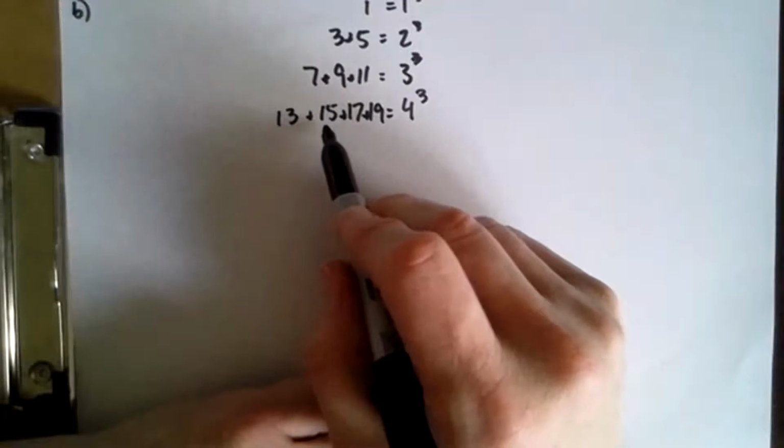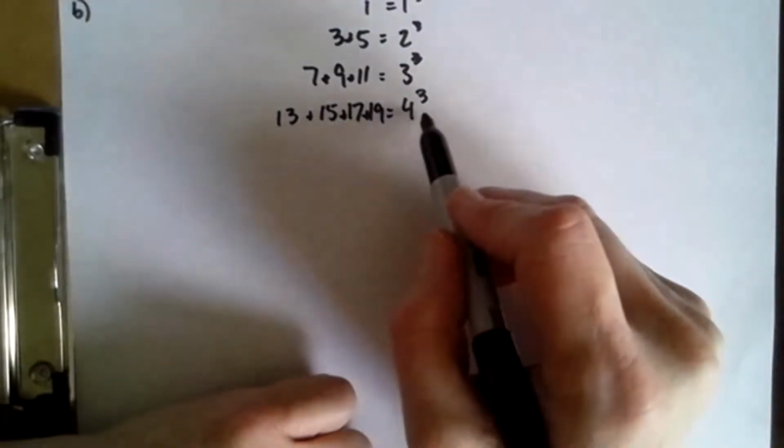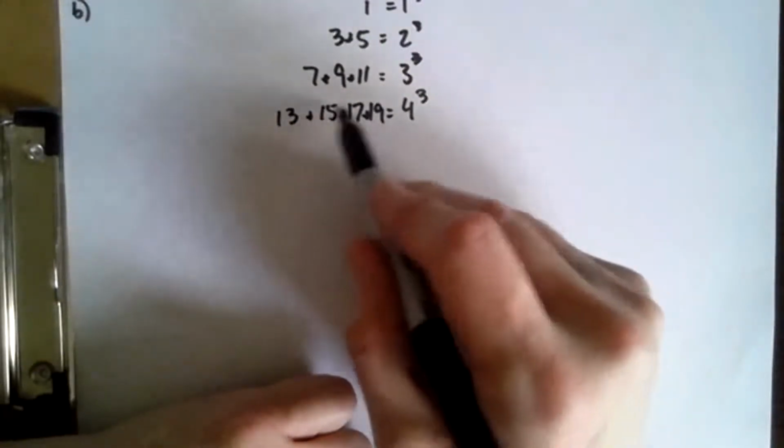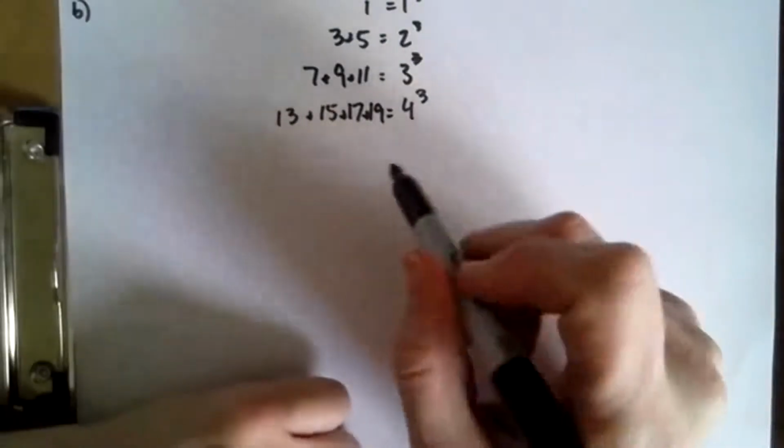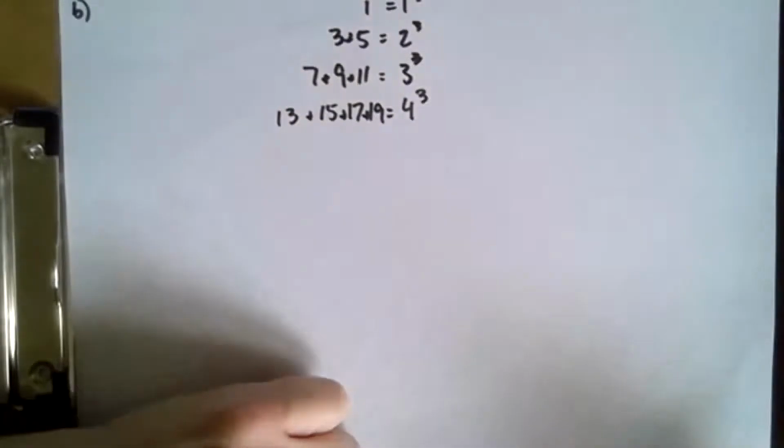13 plus 15 plus 17 plus 19 is 4 cubed. Well, 15 plus 17 is 32. 13 plus 19 is 32. Add those together, we get 64, which is 4 cubed.